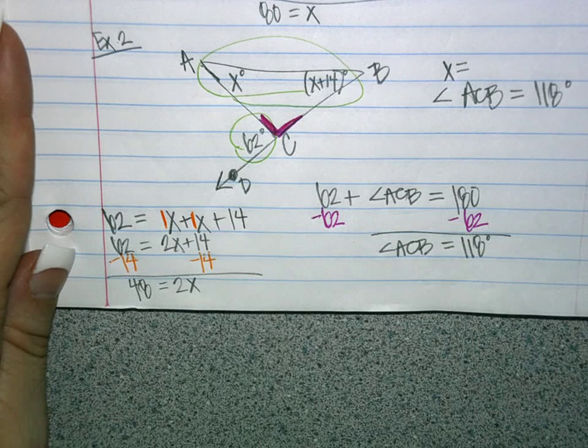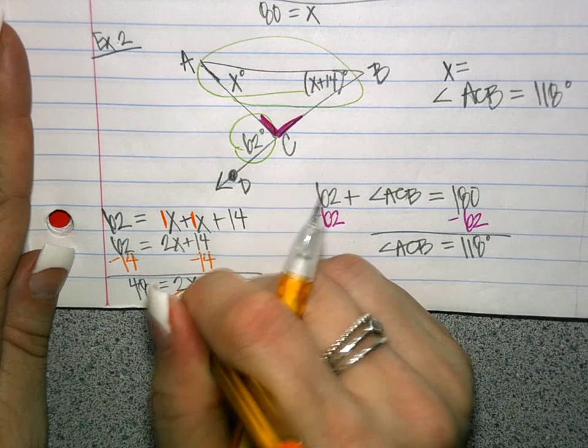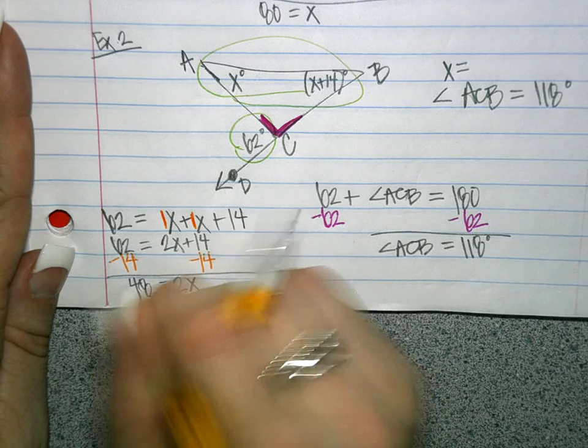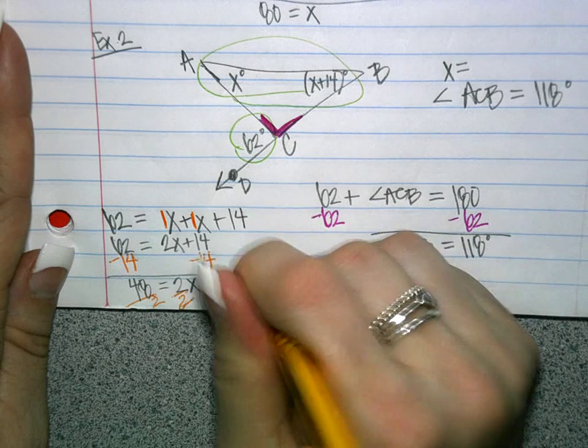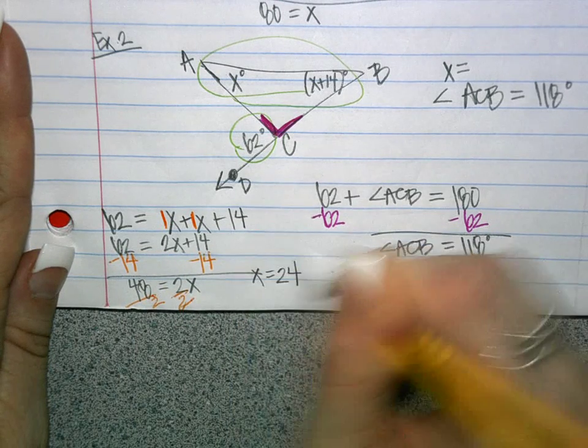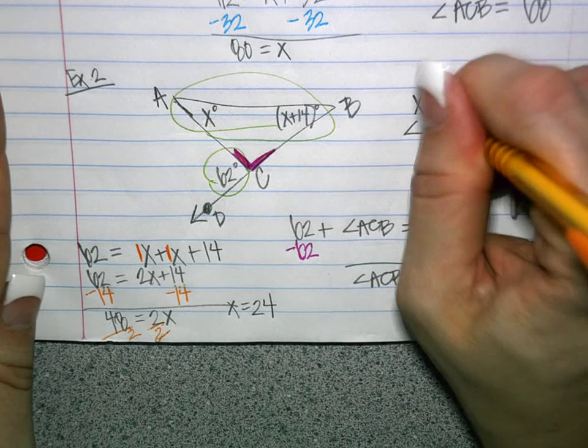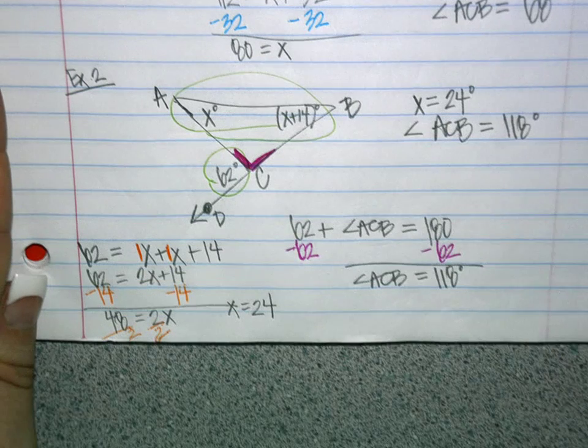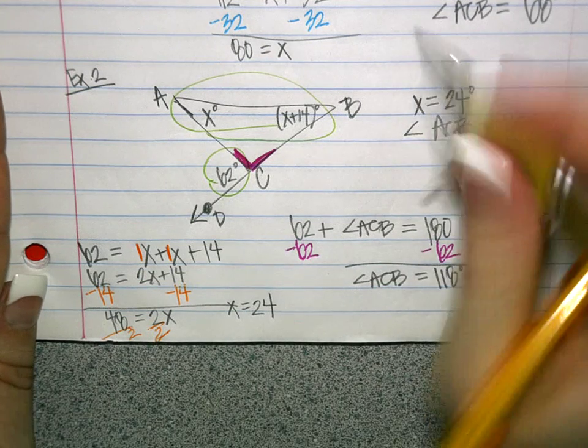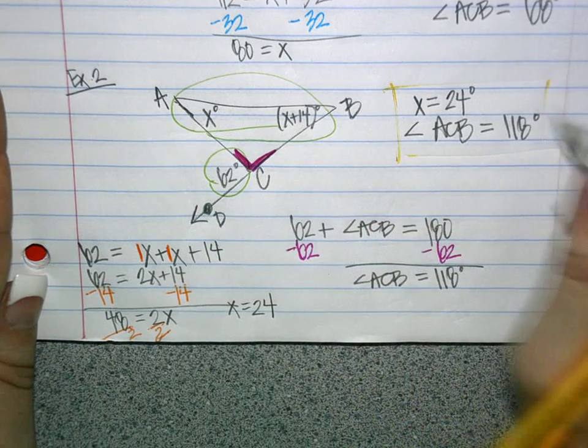Sorry, I'm running out of room here. Divide both sides by 2. And we get x equals 24. Okay, so x is equal to 24. And we're going to write degrees on all of these. Questions on how I did that?